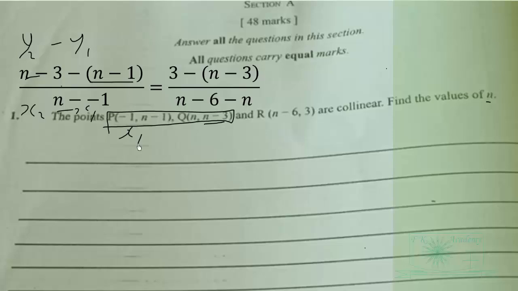So this is x1, y1, we have x2, y2. So that's what we did here. Then again, we can use Q and R to find the gradient. So we can say this is x1, y1, and we have x2, y2. So y2 minus y1, which is 3 minus n minus 3. Then we have n minus 6 minus n.